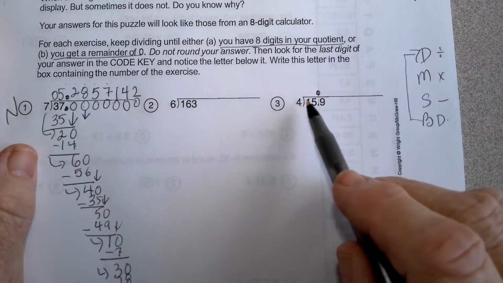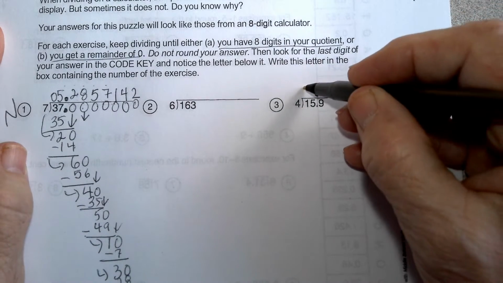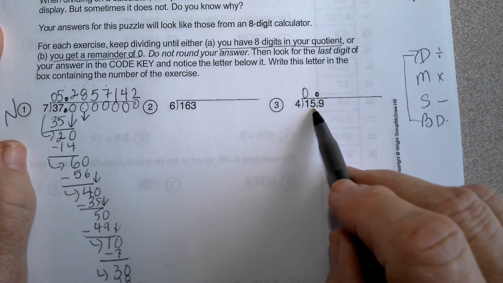Then let's go ahead and start this one. 4 into 1. Does it go? O for no, so I make sure that I don't put another number there. 4 into 15 then?